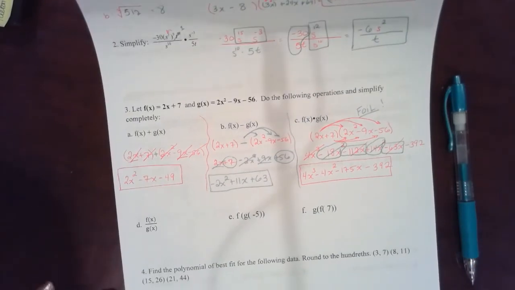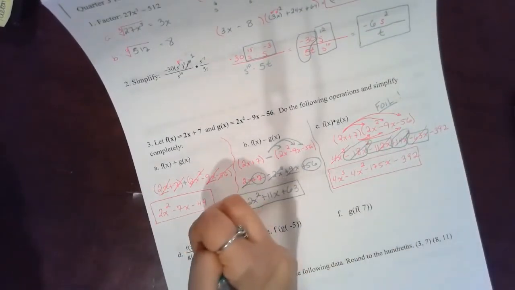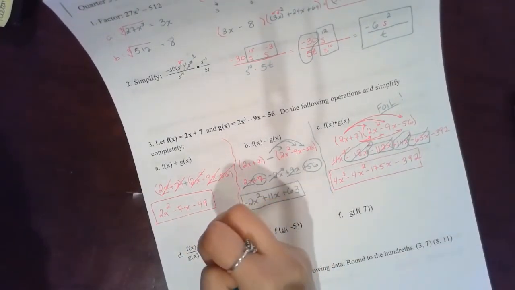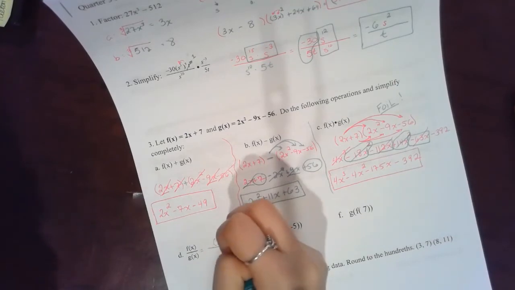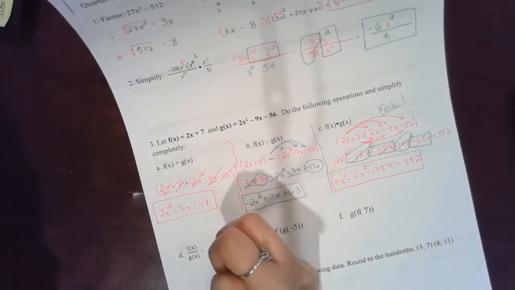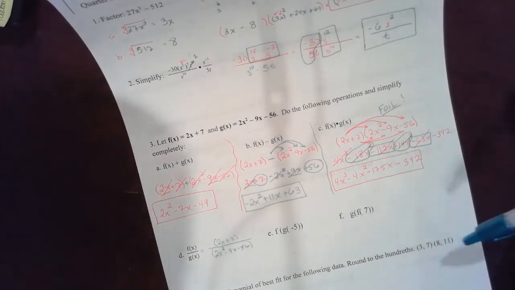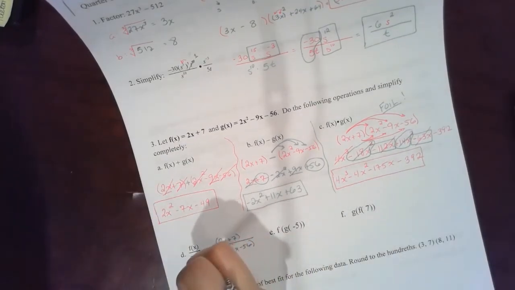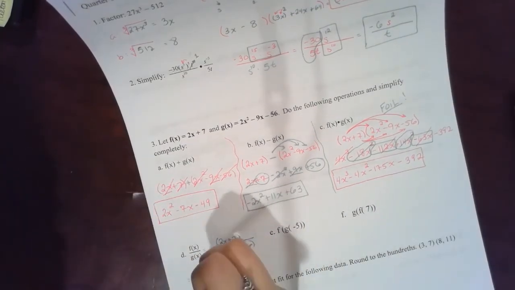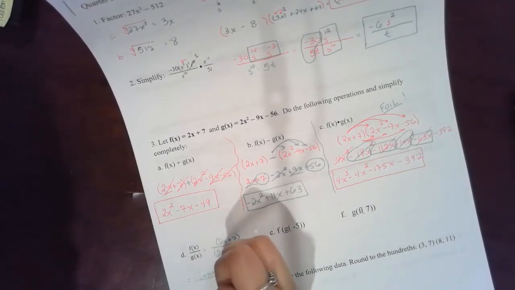So here we are dividing, because everyone loves dividing. F of x is 2x plus 7. G of x is 2x squared minus 9x minus 56. So whenever you have a fraction, we are going to factor just to see if anything cancels out. So we have 2x plus 7, and then you can factor using any method that you've learned and are comfortable with.